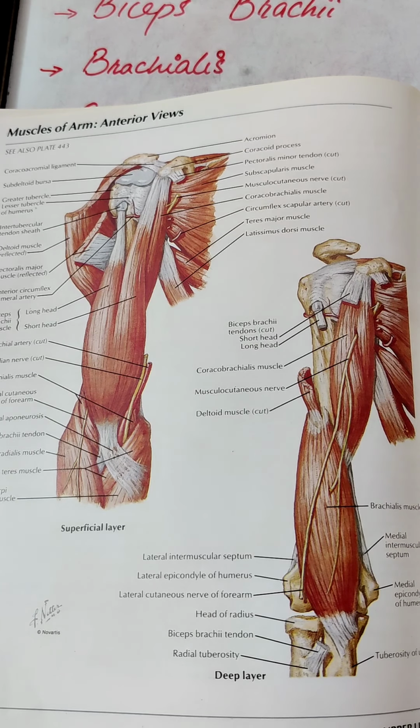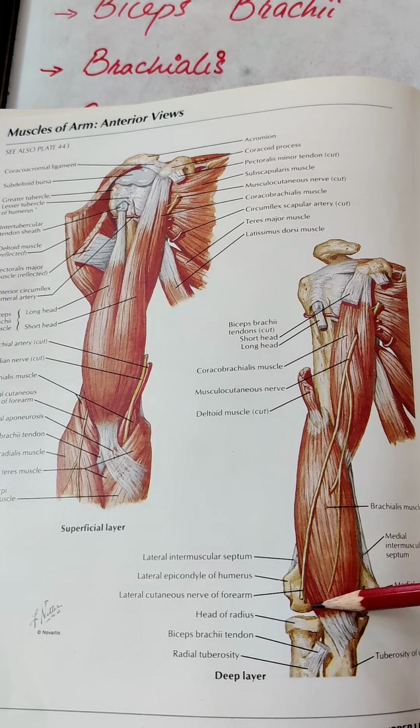Now, the main action of the biceps brachii is that it brings about flexion at the elbow joint, but only when the arm is supinated. Okay, so the action of the biceps brachii is dependent upon the position of the forearm.